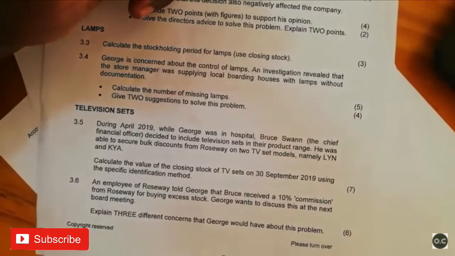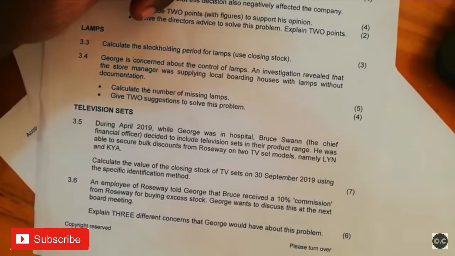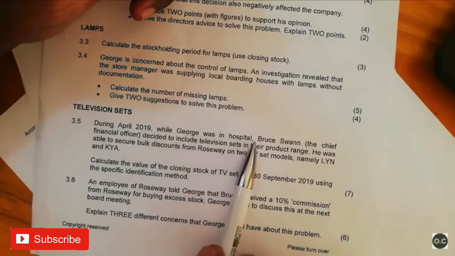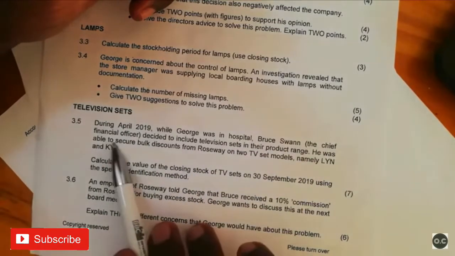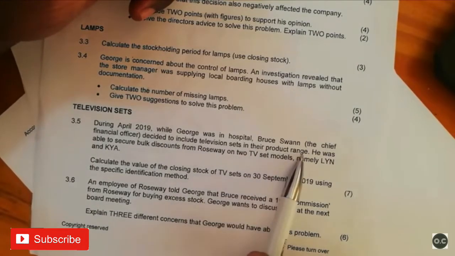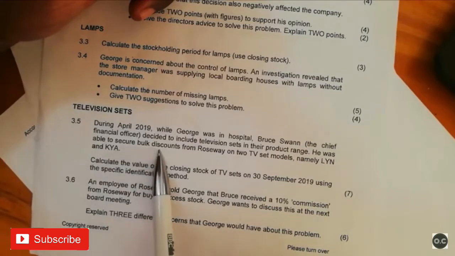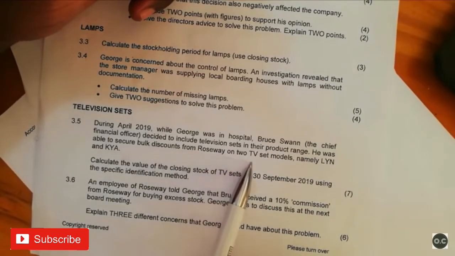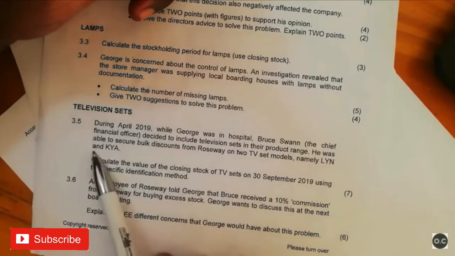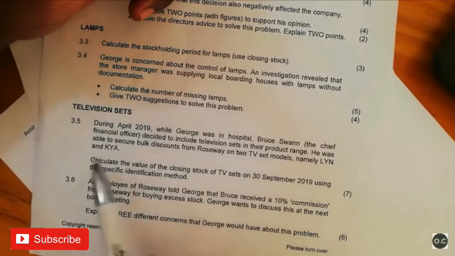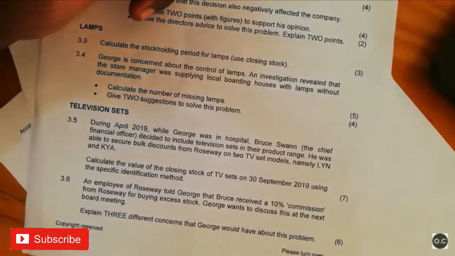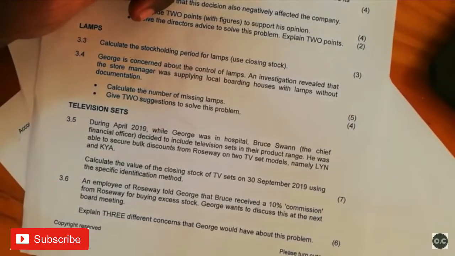And then now we're looking at the television sets. So now, during April 2019, George was in the hospital. While George was in the hospital, Bruce Swan, the chief financial officer, decided to include television sets in their product range. He was able to secure bulk discounts from Roseway on two TV set models, namely LYN and KYA. So there are two television models they stocked up on. Only Bruce Swan decided to buy the television sets without George knowing, but it's fine.